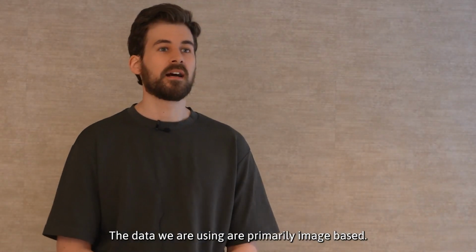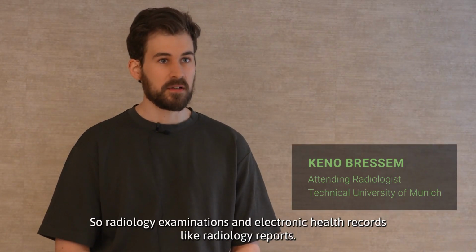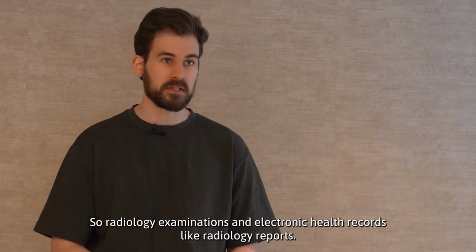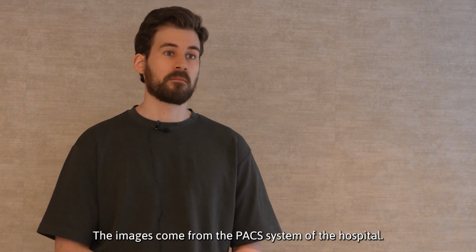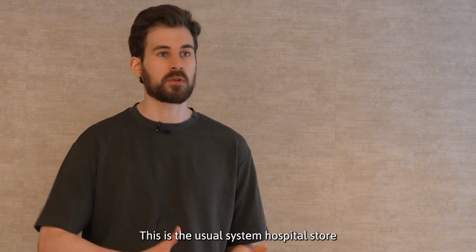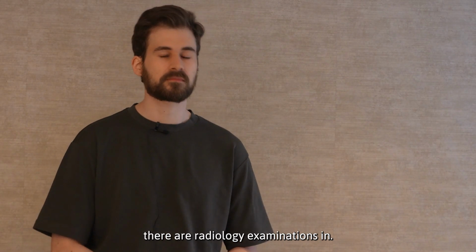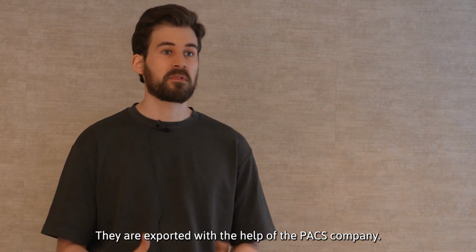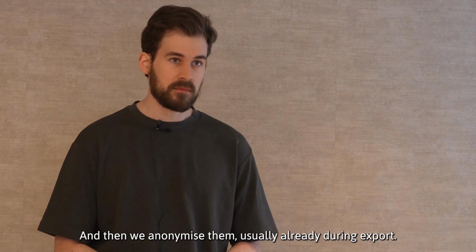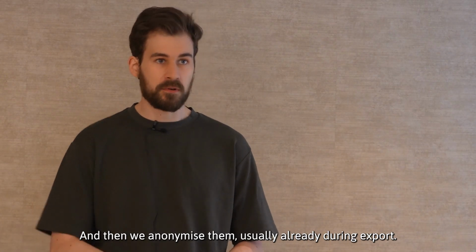The data we are using are primarily image-based, so radiologic examinations and electronic health records like radiology reports. The images come from the PACS system of the hospital. This is the usual system hospitals store their radiology examinations in. They are exported with the help of the PACS company, and then we anonymize them, usually already during export.